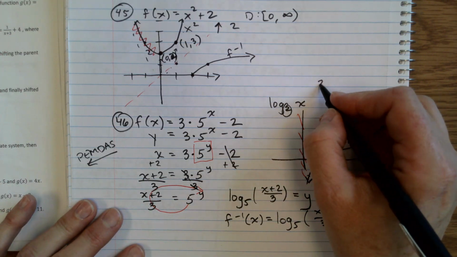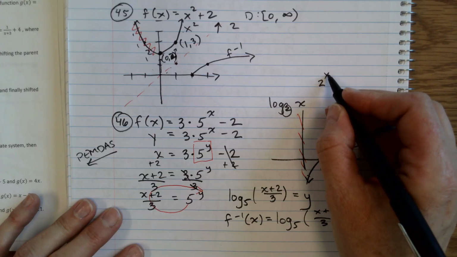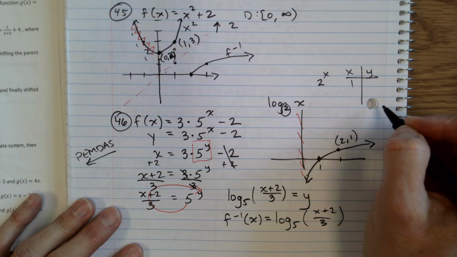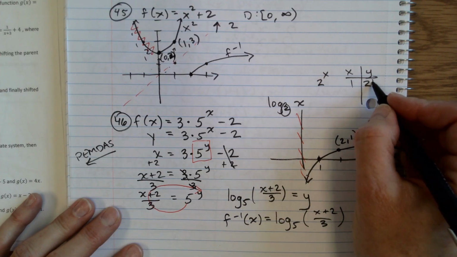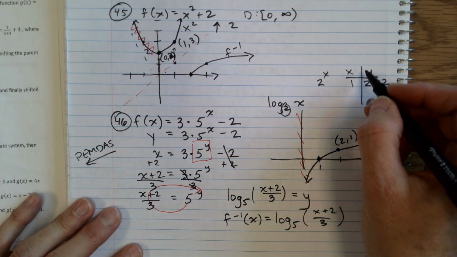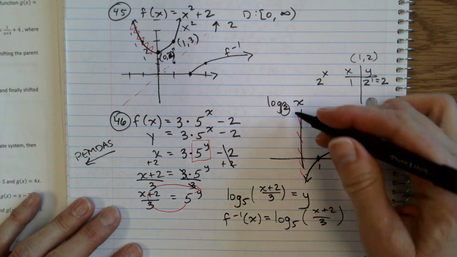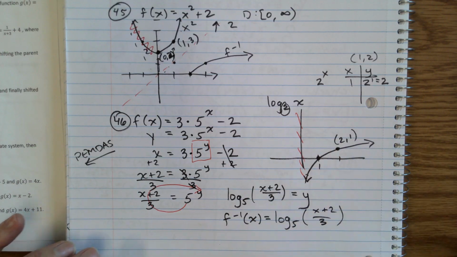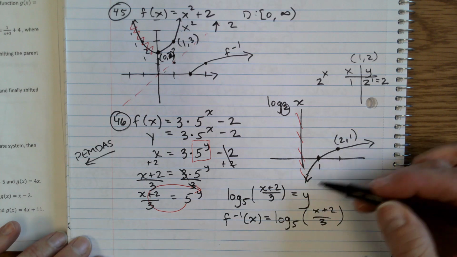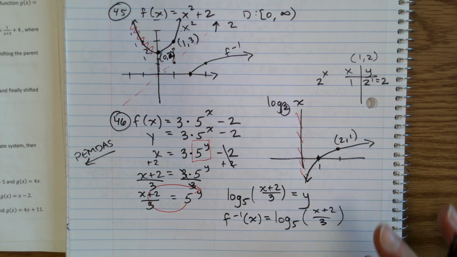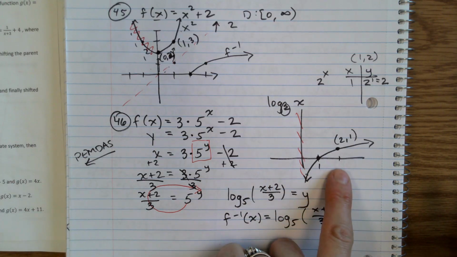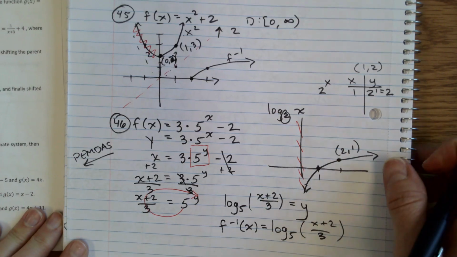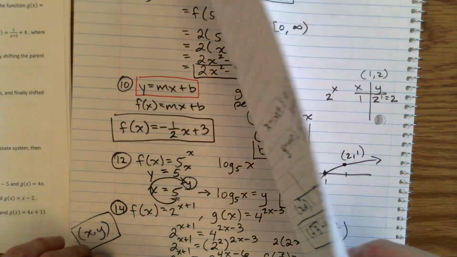And that is the same point that you get from plugging a 1 into 2 to the x. So if you're doing a table of values and you plug a 1 in, 2 to the 1 is equal to 2. So that point, 1 comma 2, when you go to the logarithm, because they're inverses of each other, becomes 2 comma 1. That's where that point comes from. Anyway, that's what the starting logarithmic graph looks like. You should know what logarithmic functions and exponential functions look like, the parent functions, for sure, because you might get something like that on the final.